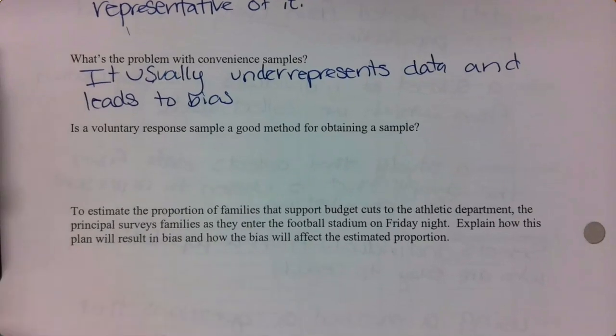Okay, so do you guys think voluntary response is a good way to get a sample? Why? They wanted to, but couldn't that change their opinions because they want to do it?